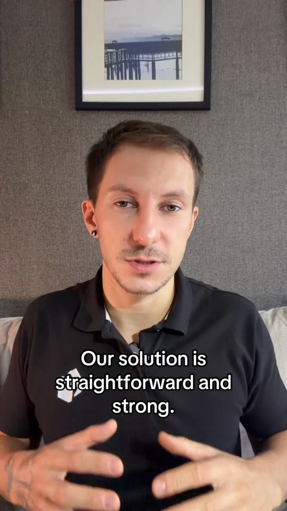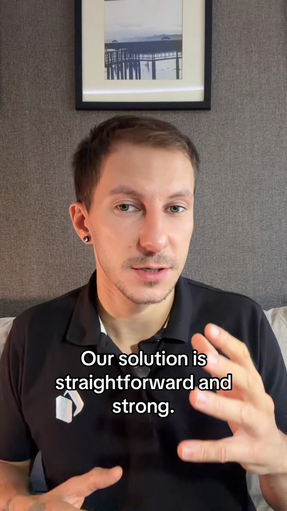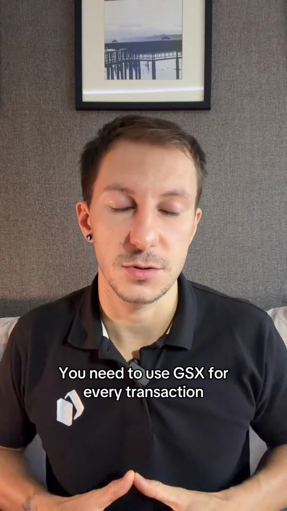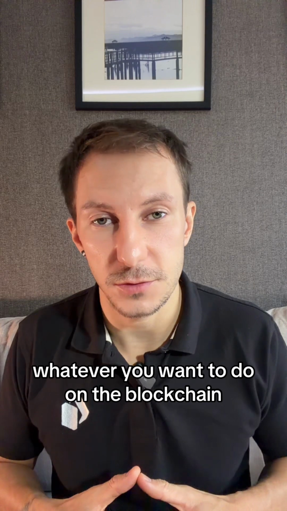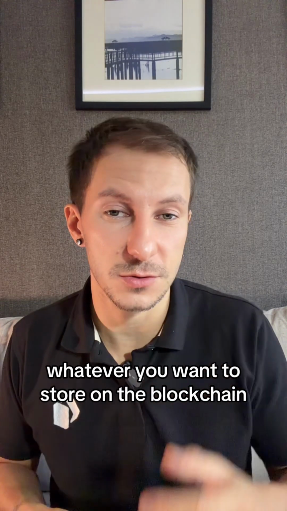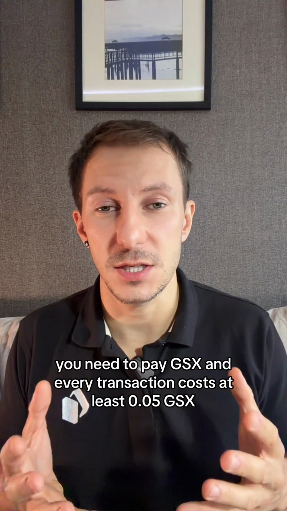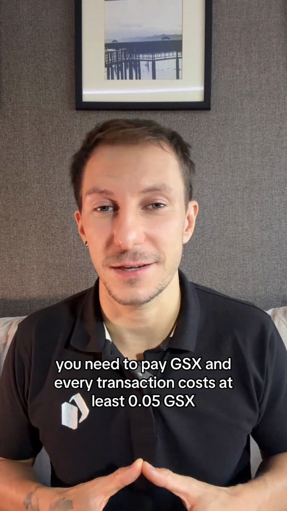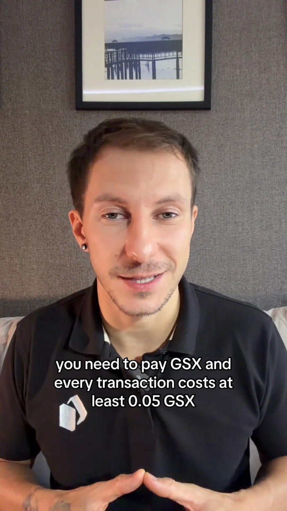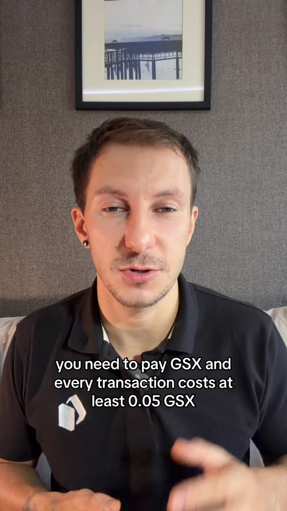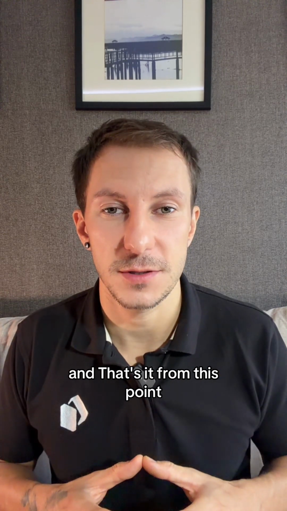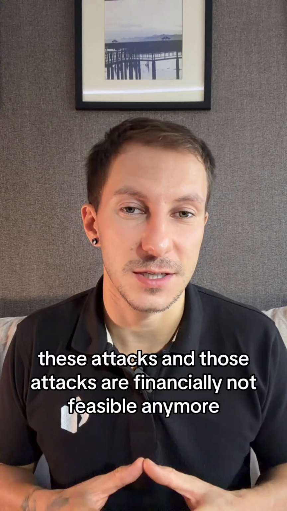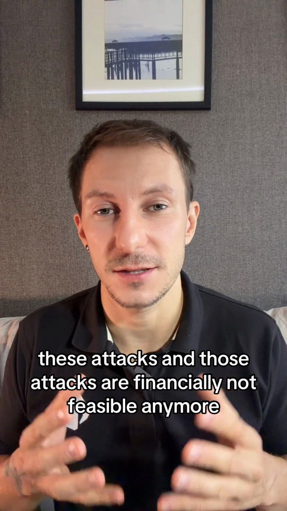Our solution is straightforward and strong. You need to use GSX for every transaction. Whatever you want to do on the blockchain, whatever you want to store on the blockchain, you need to pay GSX, and every transaction costs at least 0.05 GSX. And that's it. From this point, these spam attacks and DOS attacks are financially not feasible anymore.